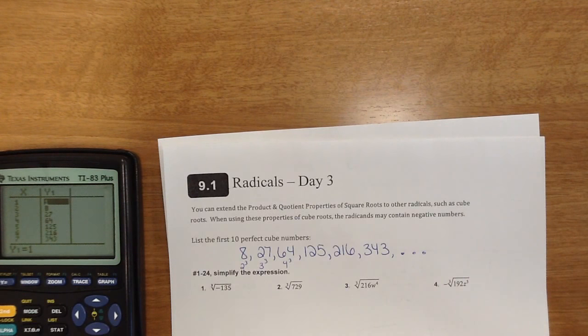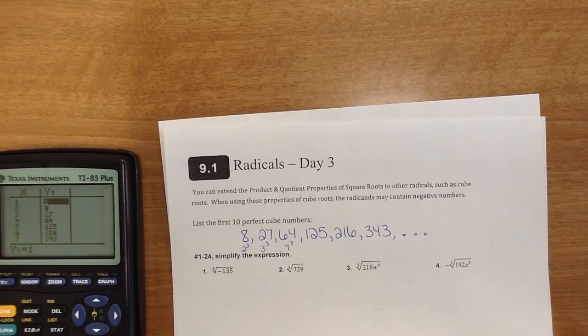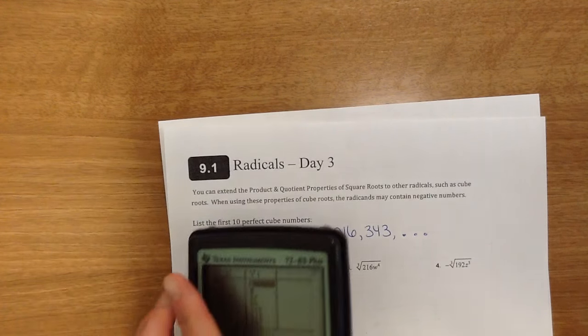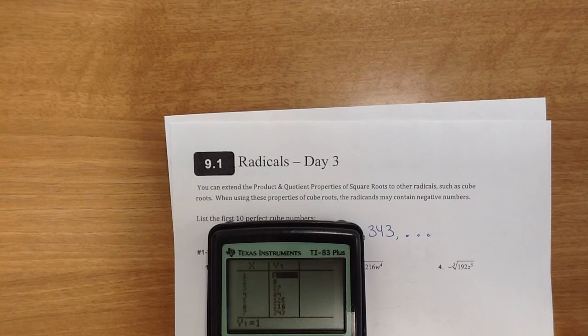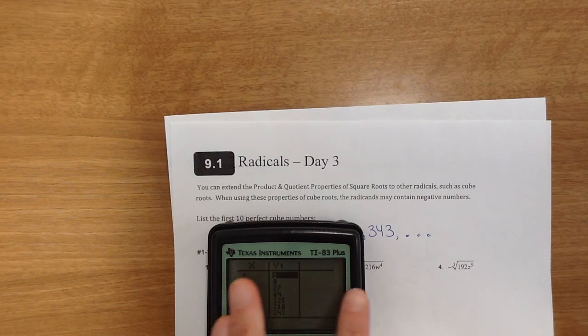Now this list is kind of hard to memorize. So if I was in your shoes, I would definitely, on my quiz, just generate the list and then write them on the top of my paper. So probably don't spend your time trying to memorize these things, okay?